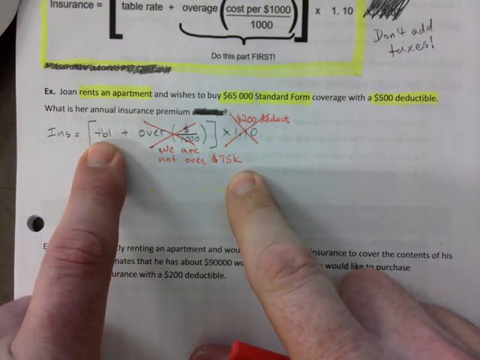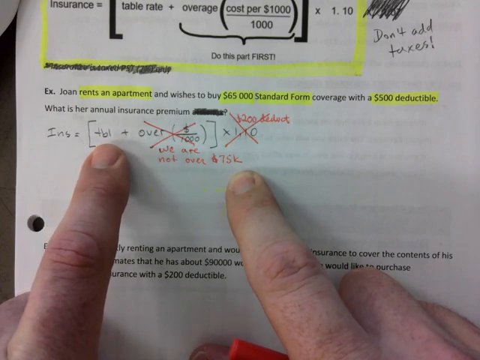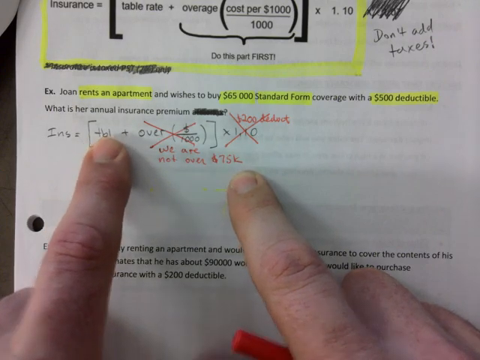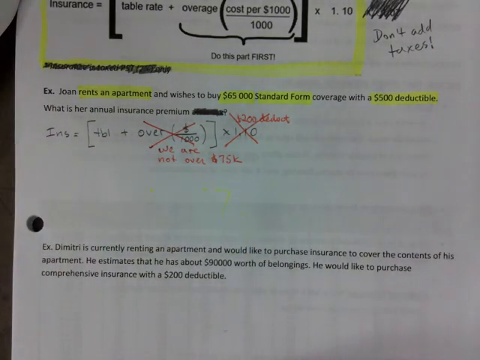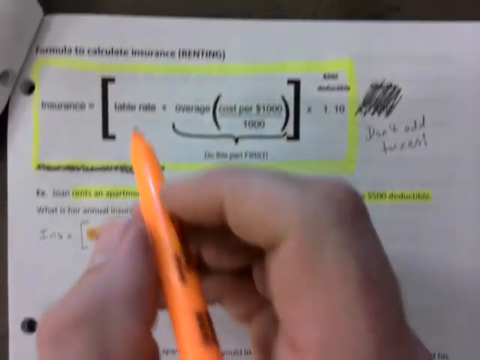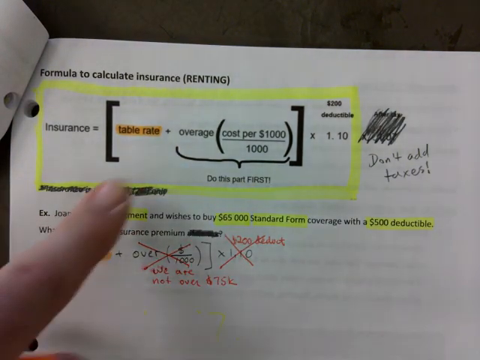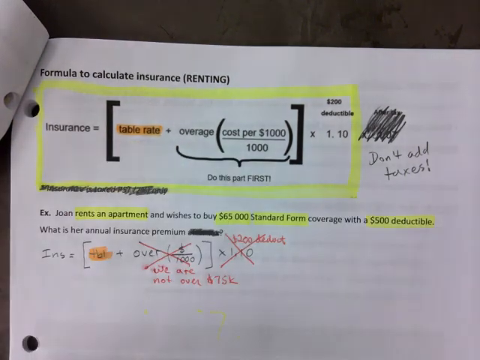So all you're left with is what? The table rate. It's the orange section. This is the orange section. So I'm actually going to highlight this orange. Same with this one up here, maybe. That is the one you must pick.